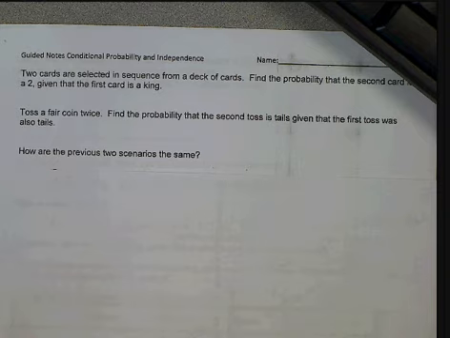So we're starting off with 2 situations here. Situation number 1, 2 cards are selected in sequence from a deck of cards. Find the probability the second card is a 2, given that the first card is a king. Scenario 2, we toss a fair coin twice. Find the probability that the second is tails, given that the first is also tails.